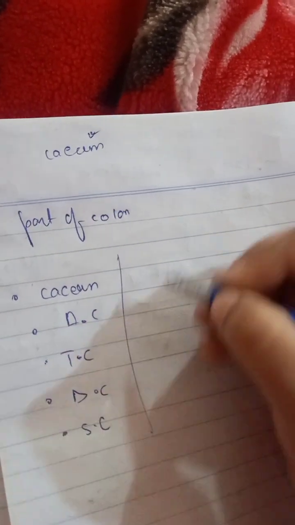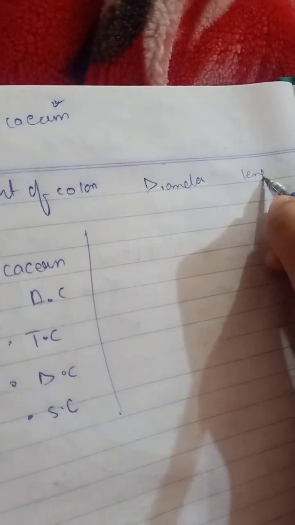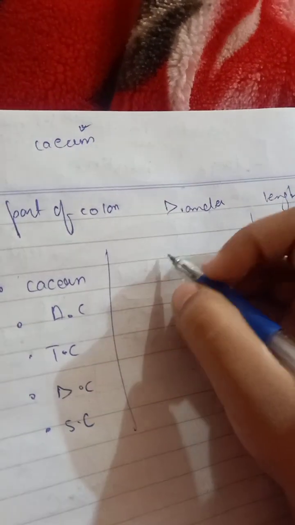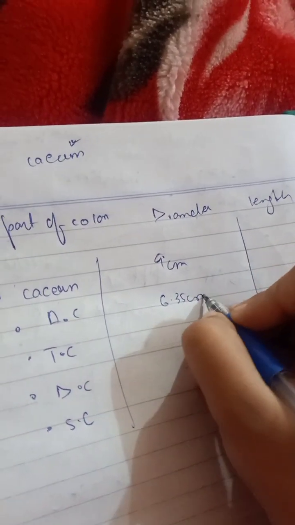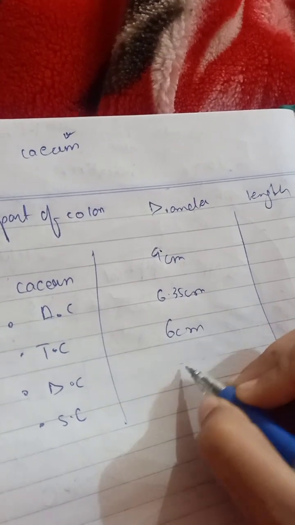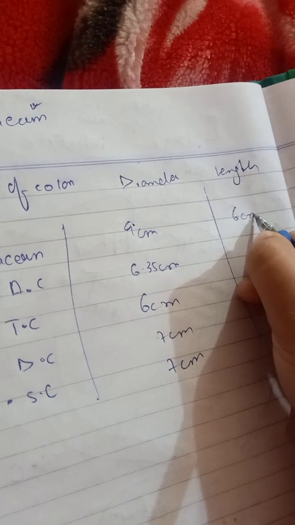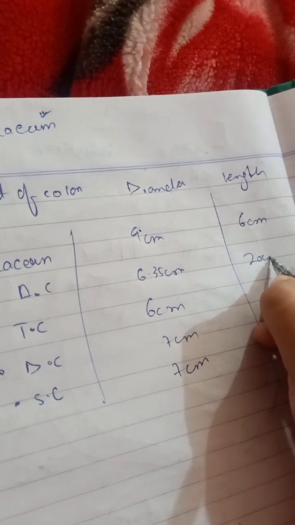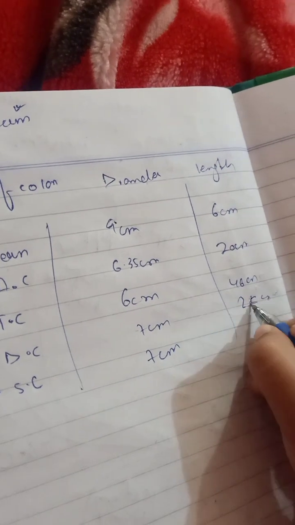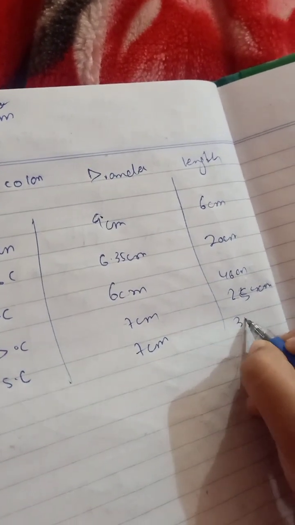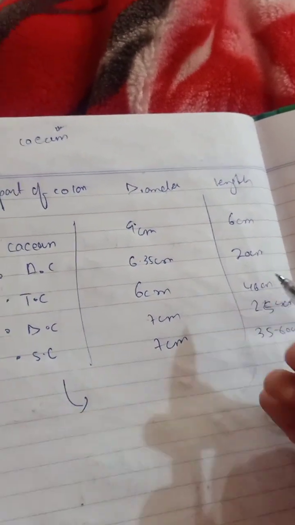If we talk about the diameter, it is 9 centimeter, 6.35 centimeter, 6 centimeter, 7 centimeter, and 7 centimeter. In length it is 6 centimeter, 20 centimeter, 46 centimeter, 25 centimeter, and 35 to 60 centimeter. So as you all know, the sigmoid colon is the largest in length.